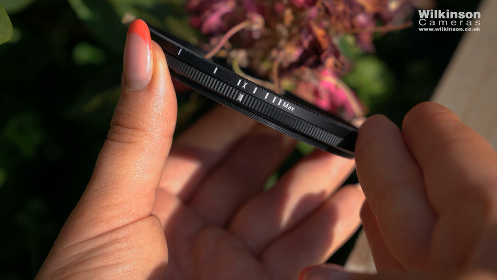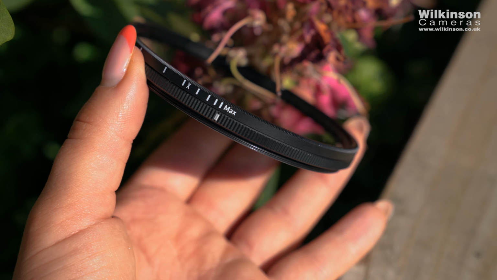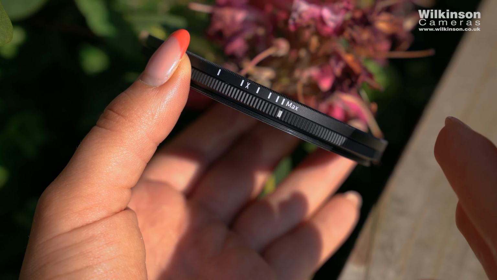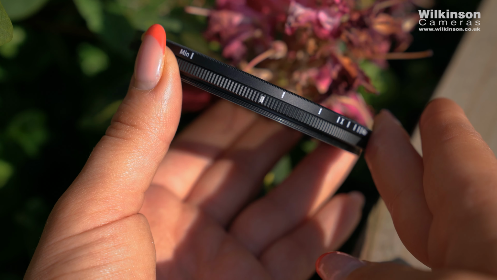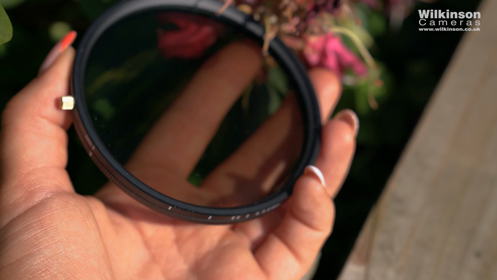So when we talk about stops, we're either talking about halving or doubling light in photography. So this filter allows me to immediately remove half the light in the scene right up to almost darkness. It means I can get really creative with long exposures and huge shutter speeds.